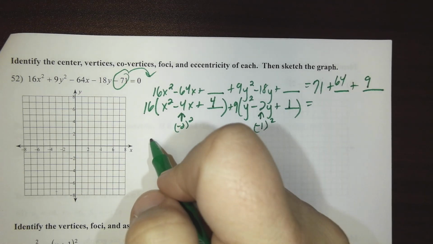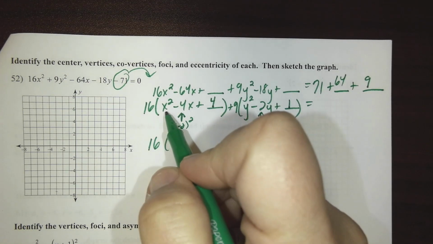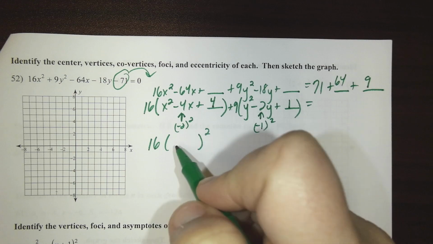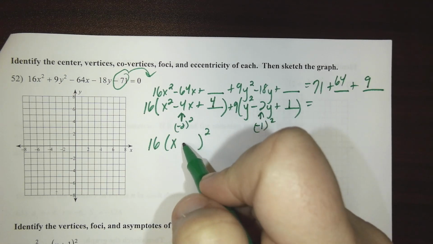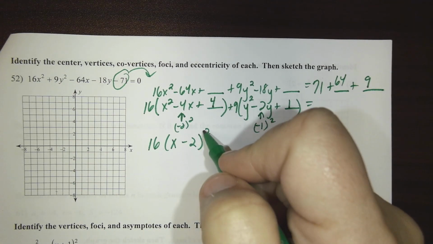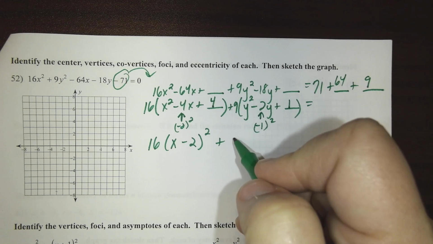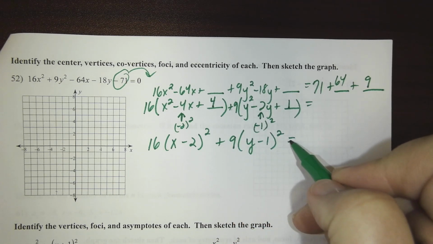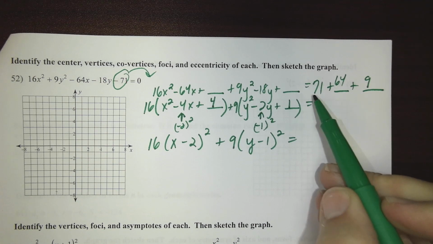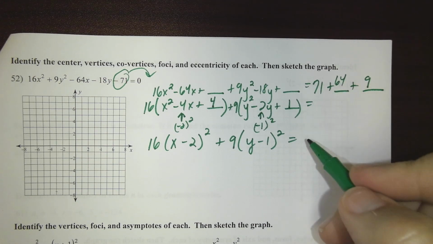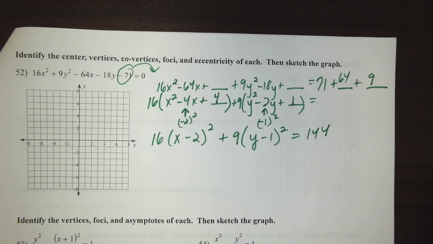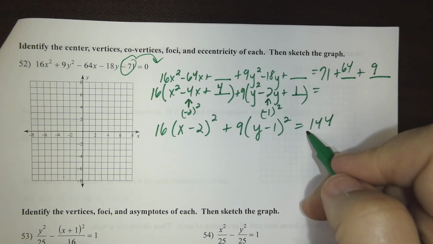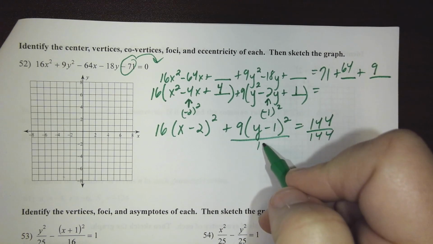And then you rewrite this as 16 times x, whatever you took a half of, minus 2, squared. This one is rewritten as 9 times whatever you took a half of, squared. And then just add up these. This is 80 plus 64, which is 144. And then you're almost done. Just divide by 144.